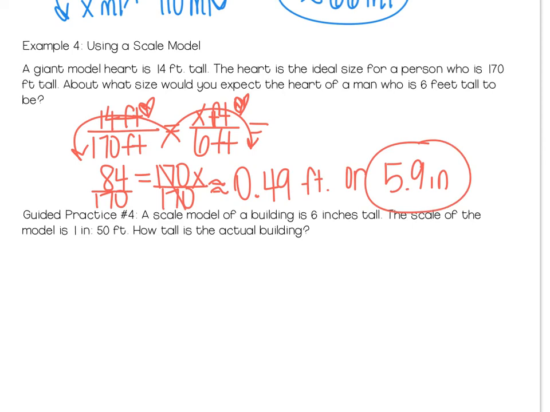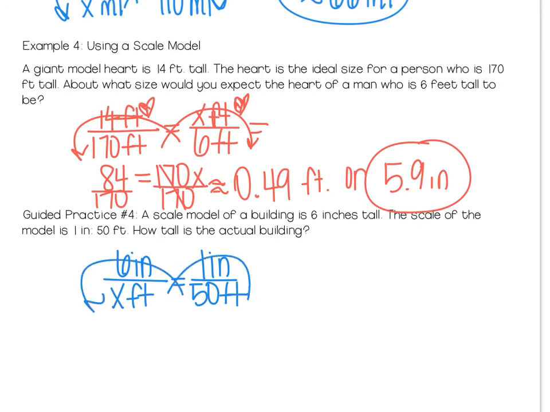Okay, guided practice number 4. Pause the video, do this one on your own, and I'll give you the answer in just a second. Alright, the scale model of the building is 6 inches tall. The scale of the model is 1 inch equals 50 feet. How tall is the actual building? So 6 inches is X feet if 1 inch equals 50 feet. So we'll do cross products, and we get X equals 300 feet.